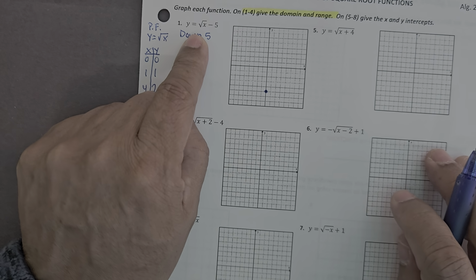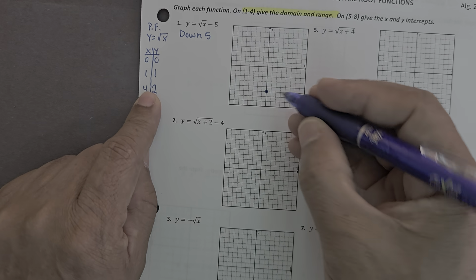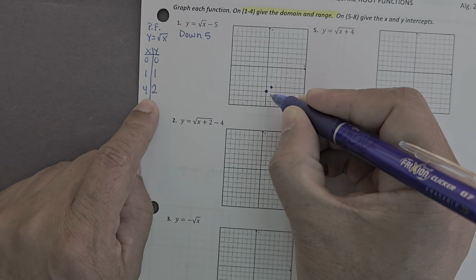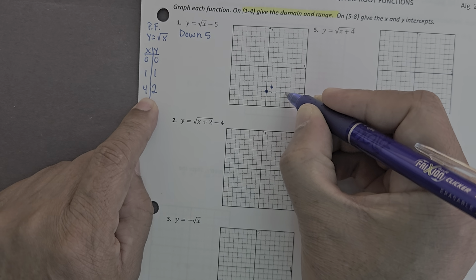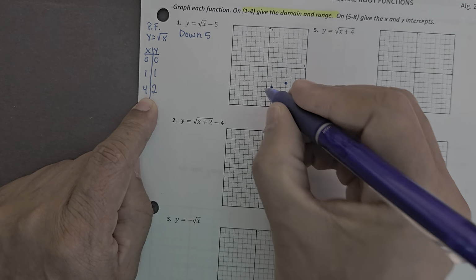Since there's nothing in front of the square root, I don't have to multiply or divide or do anything. So I just follow this table here. If I go right 1, up 1. If I go right 1, 2, 3, 4, up 1, 2. And there are the 3 points that I need to be able to sketch this graph.